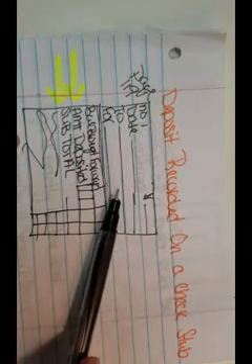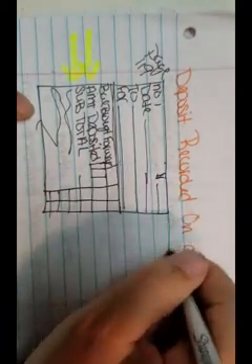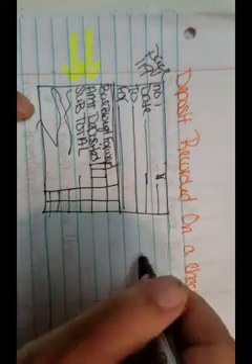Now, business checkbooks do not look like personal checkbooks. A business checkbook is going to have basically your memo area or where you keep track of it over here on the side, and then your check is going to be over here. So they're beside each other.